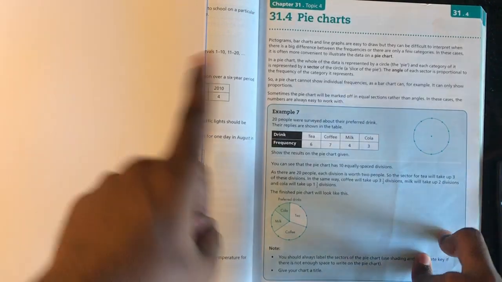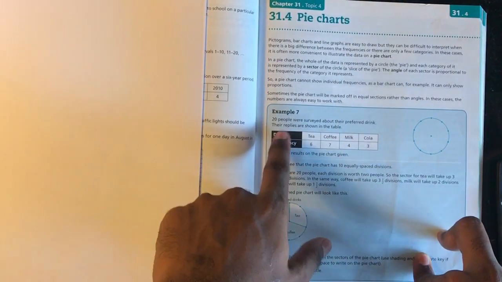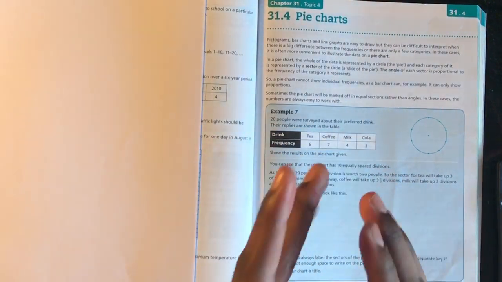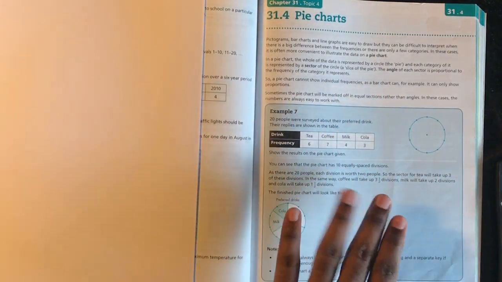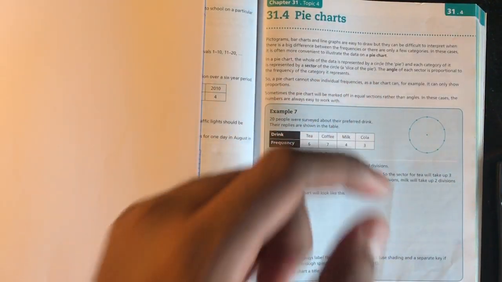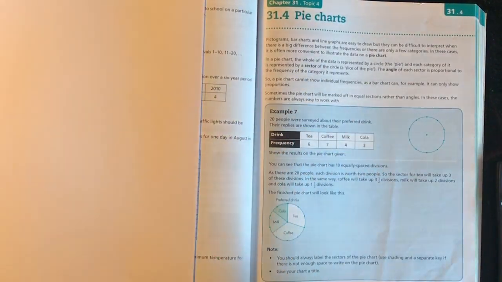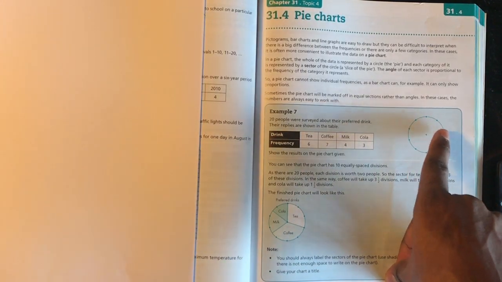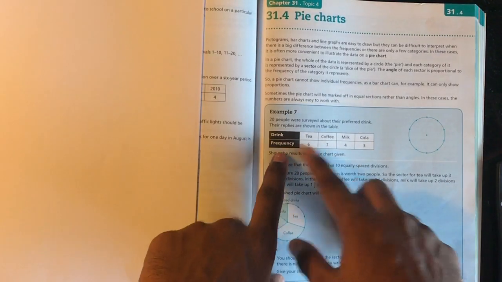First step for you to do a pie chart, you must have this table, a drink and event and a frequency table. This is compulsory. Sometimes they will give you this diagram pre-drawn for you, or sometimes you have to draw it yourself. I'll cover two examples here together. This is one that has been drawn for you. If you notice, they give you a 10 partition. 1 2 3 4 5 6 7 8 9 10. That means they want you to fit this information into this pie chart.